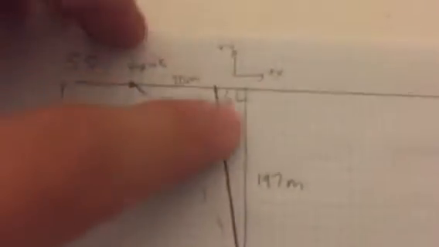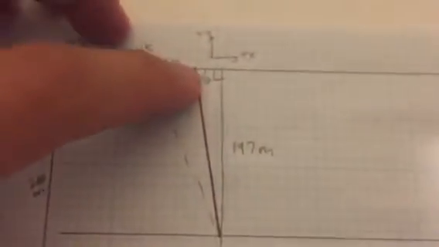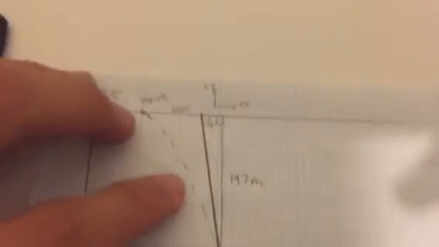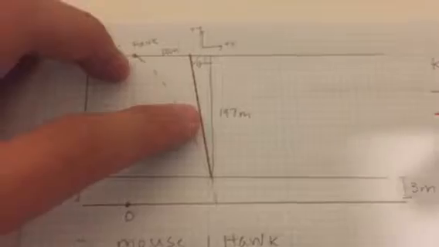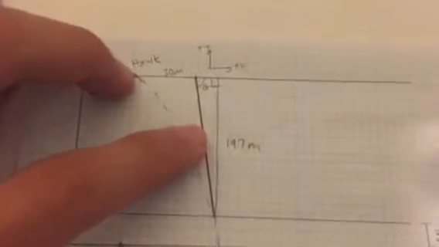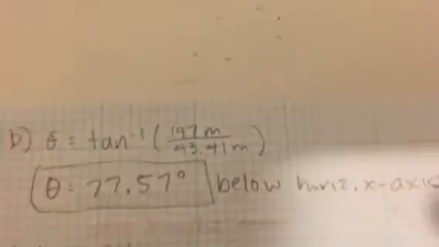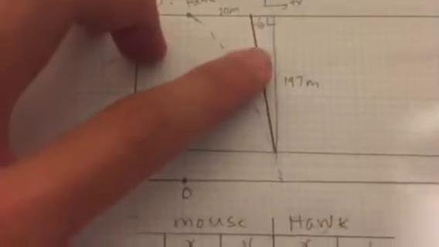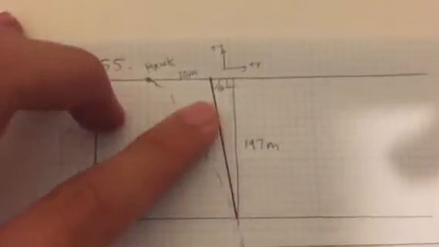Now part B is asking you what is the angle, theta, that the hawk forms with the horizontal on its descent. And this is pretty easy to find. We need to use inverse tangent to find this. So as it works here, theta equals inverse tangent of 197 meters over 43.41 meters. Now where did I get these numbers? The 197 meters obviously is the opposite, and it falls 197 meters total.